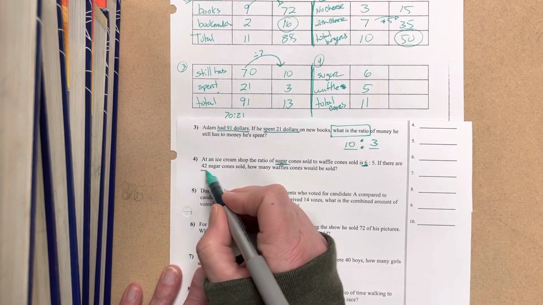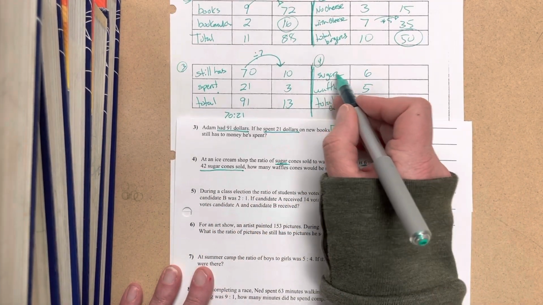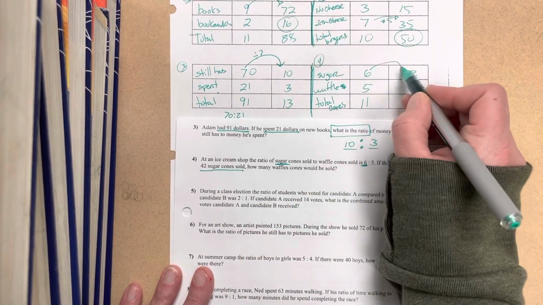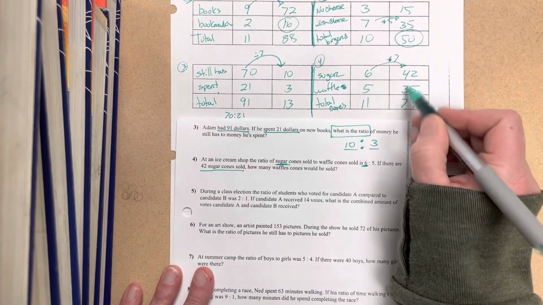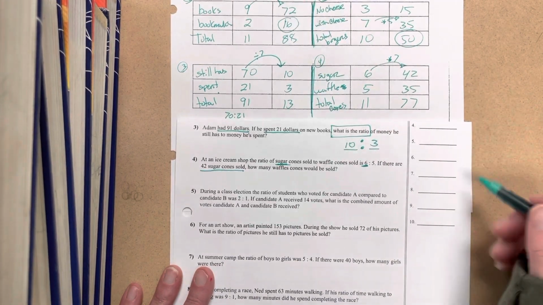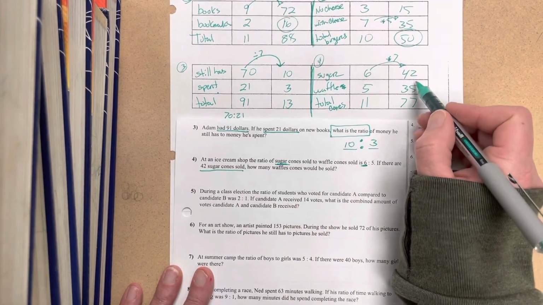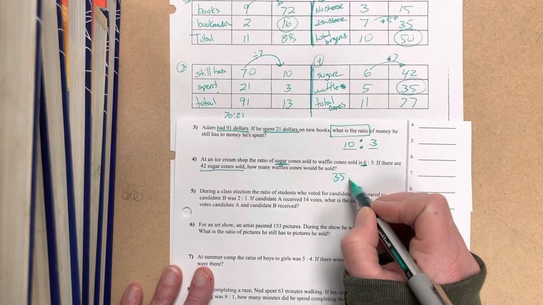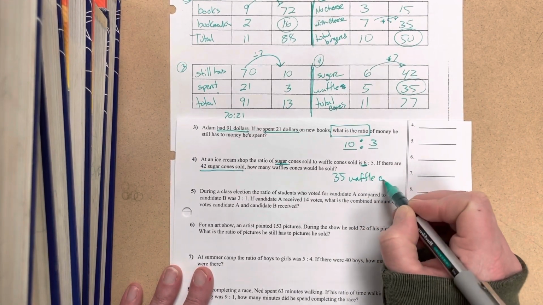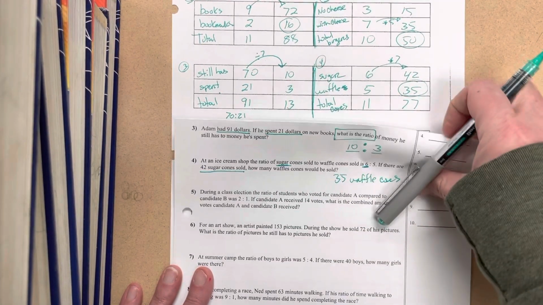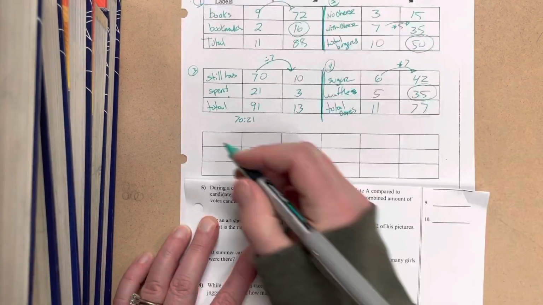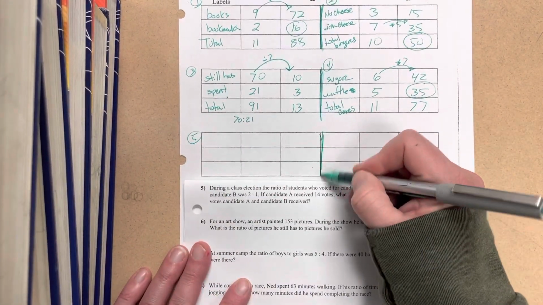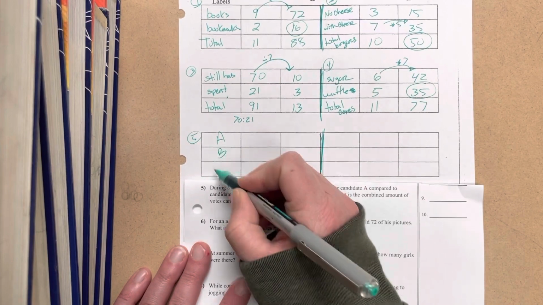There are 42 sugar cones sold. So sugar, 42. We're multiplying by 7. That works. How many waffle cones would be sold? All right, number 5. I'm going to fold my paper down. Candidate A and candidate B, and total votes.